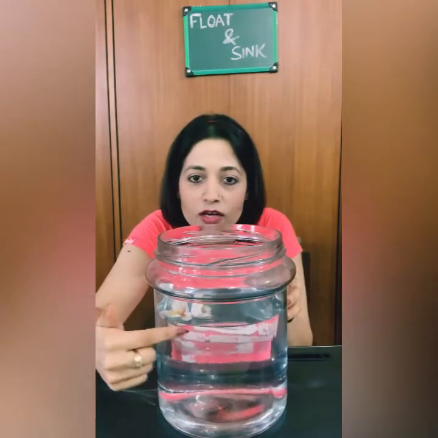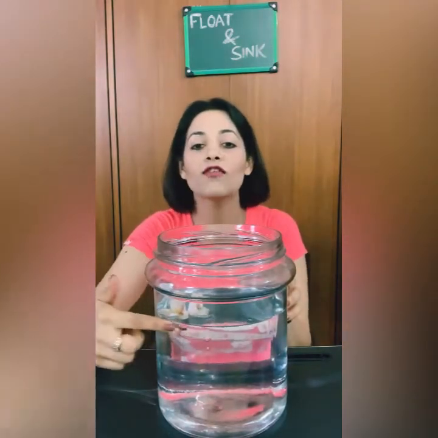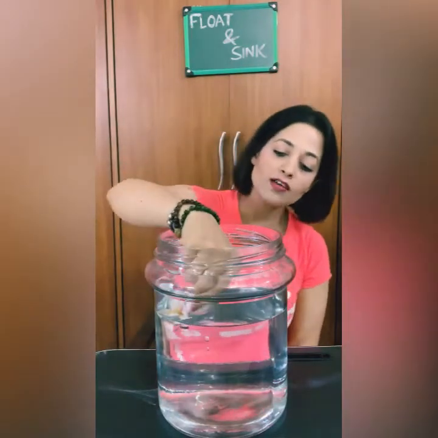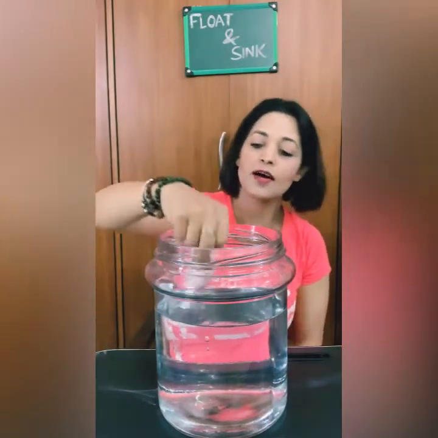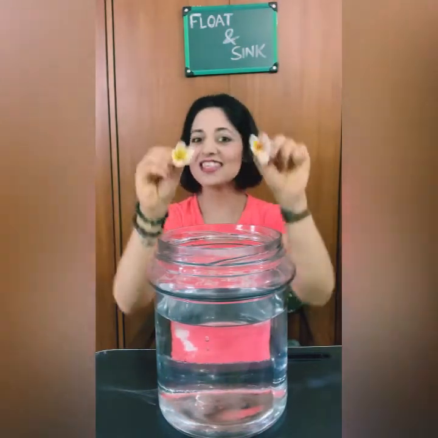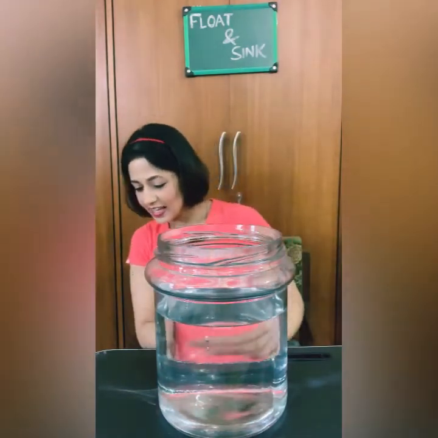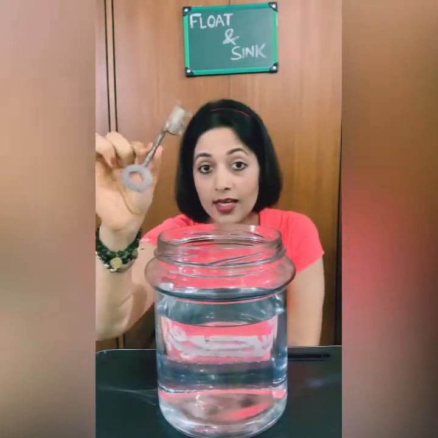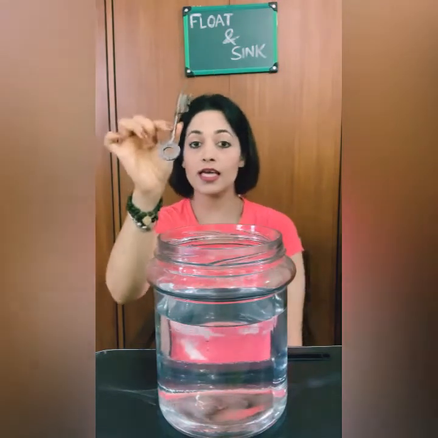See, they're floating there on the surface of the water. So the flowers float.